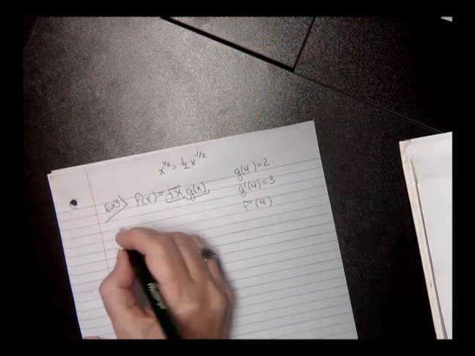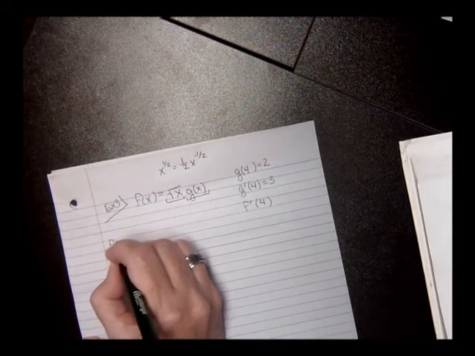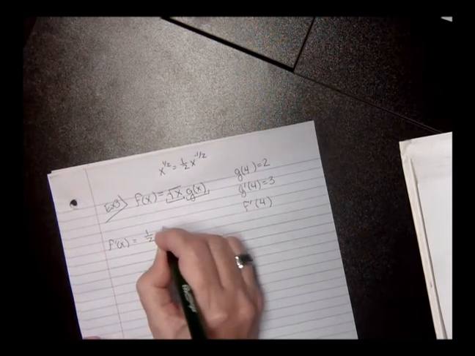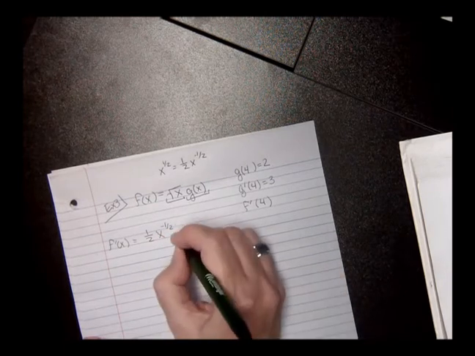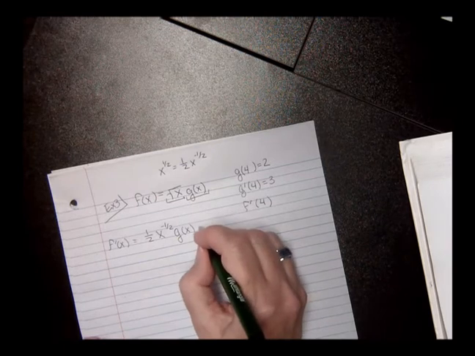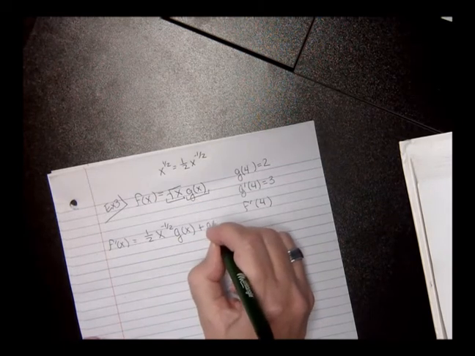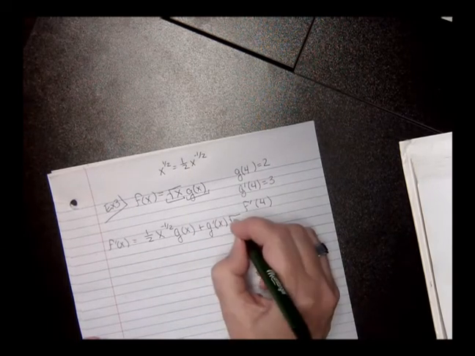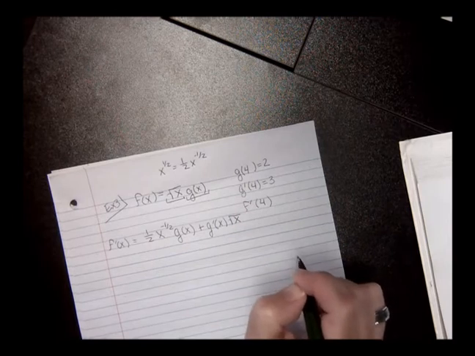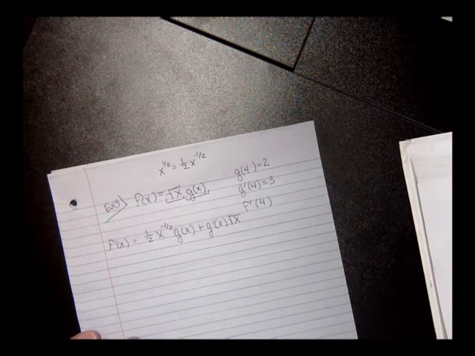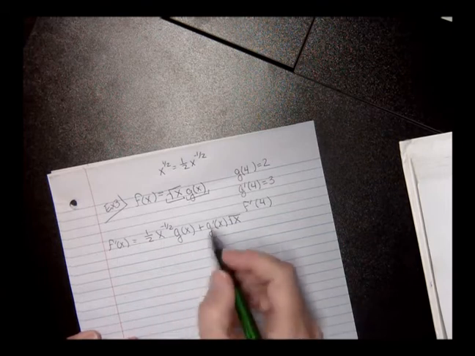Okay, so f prime of x is 1/2 x to the negative 1/2 times, leave g of x alone, plus find g prime of x and leave the first one alone. Okay, so now see if we can simplify that any. Really can, well, I can probably write it a little nicer.